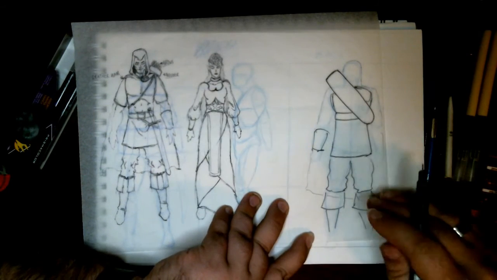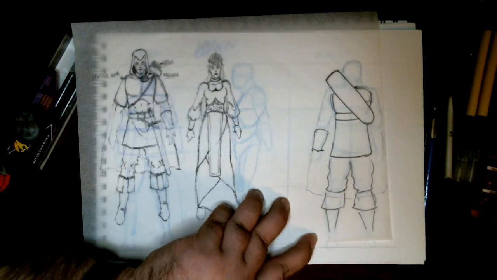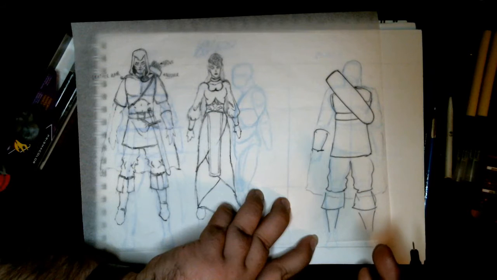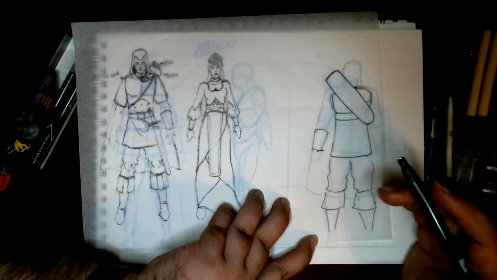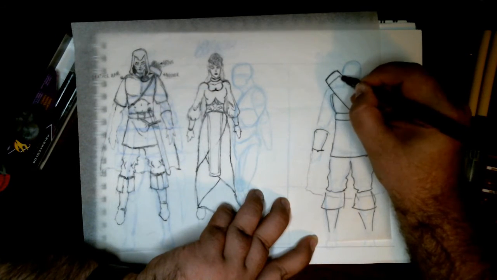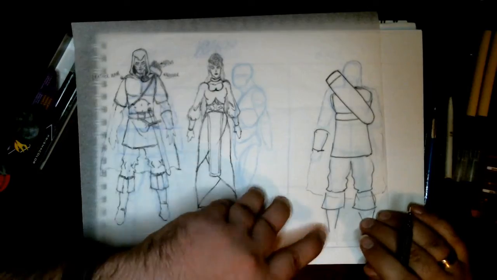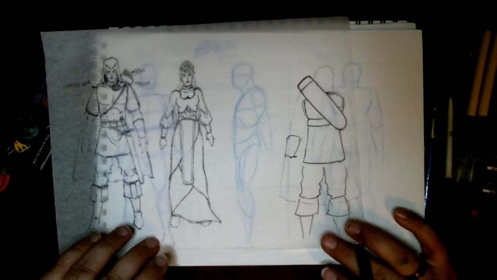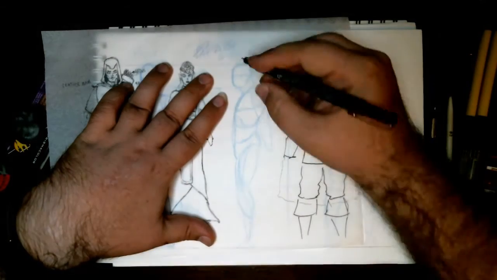So it shows that it's there. It's just not super prominent. It shows what else is underneath it, with the exception of the quiver. I mean, that's like right over the top of it. But anyway, that's how that goes.